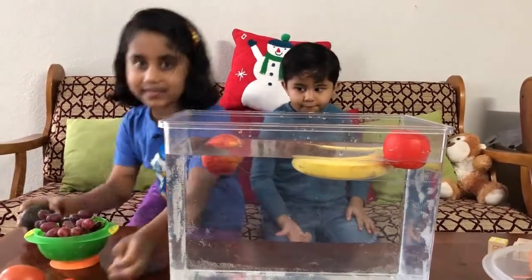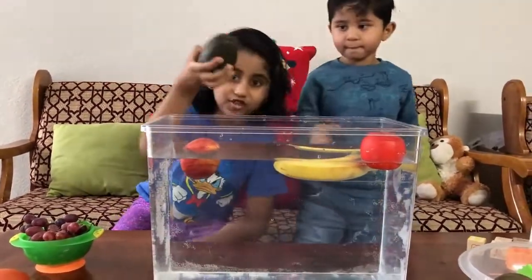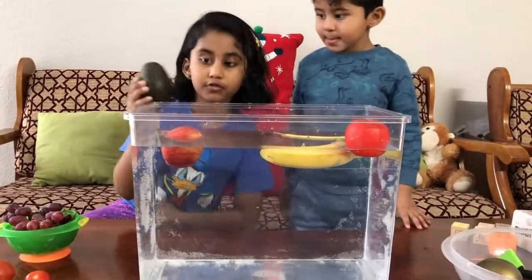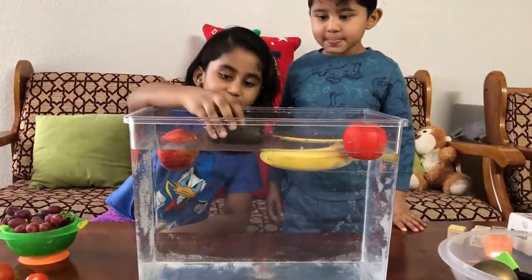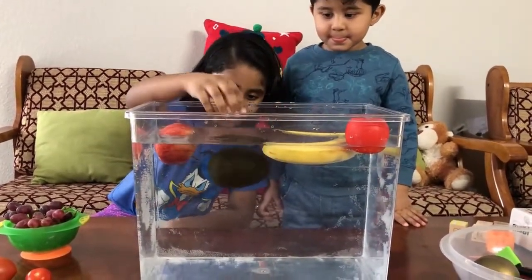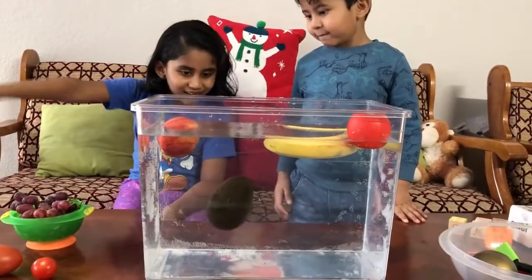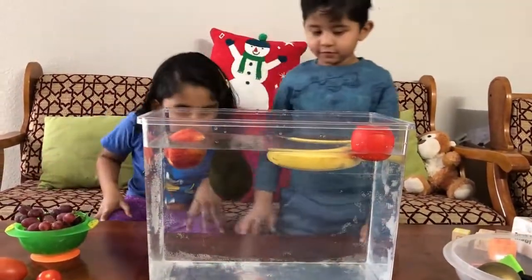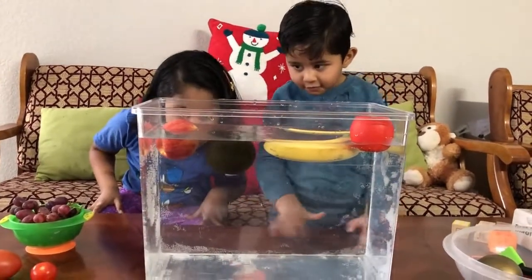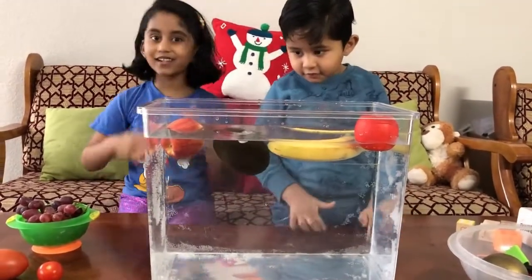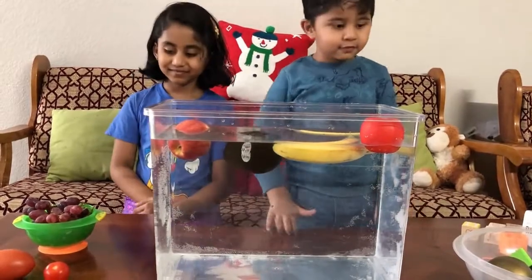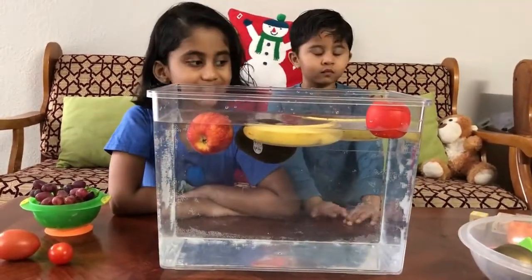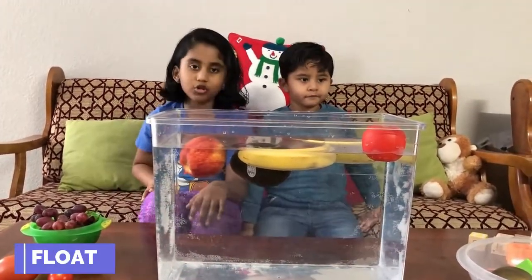Now let's use the avocado. Let's drop it in. Be careful. You might split it just like my brother. Whoa. No, not it. Wow. Those are healthy fruits. They make you healthy. Can you see the avocado is also floating?